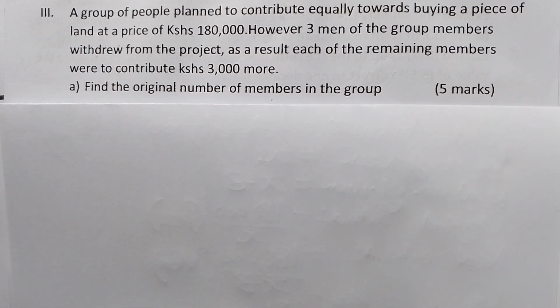In part 3, a group of people planned to contribute equally towards buying a piece of land at a price of Kenya shillings 180,000. However, 3 men of the group members withdrew from the project. As a result, each of the remaining members were to contribute Kenya shillings 3,000 more.